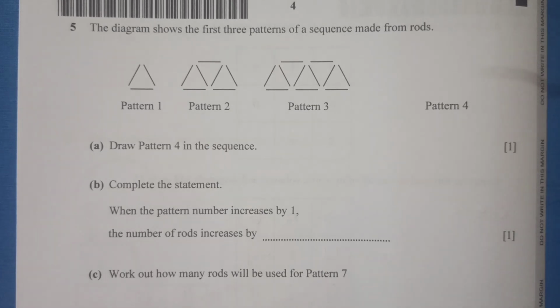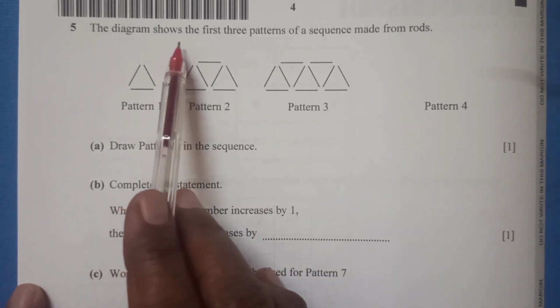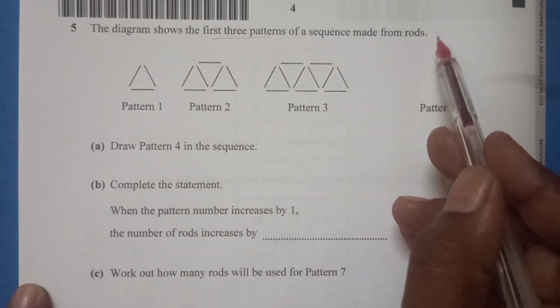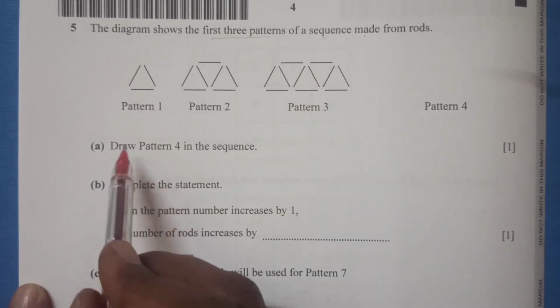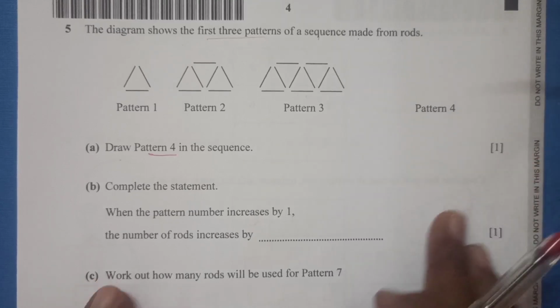So let's start number 5. The diagram shows the first 3 patterns of a sequence made from rods. So we have 3 patterns here made from rods, right? And draw pattern 4 in the sequence. So we have space here to draw pattern 4.